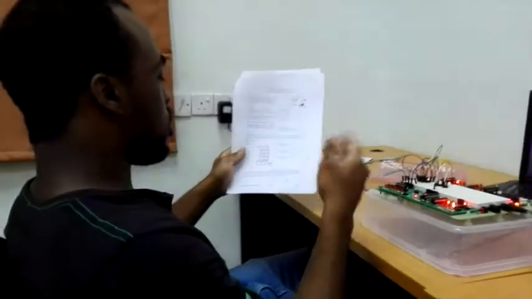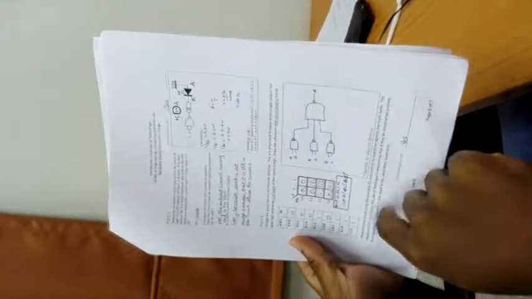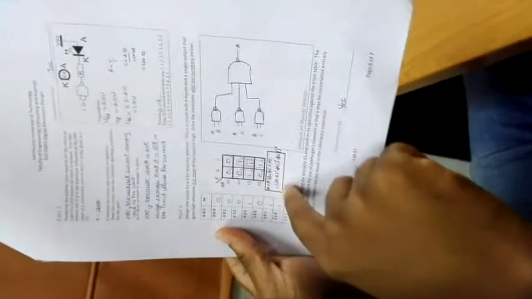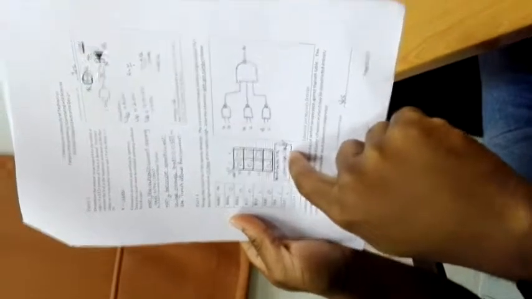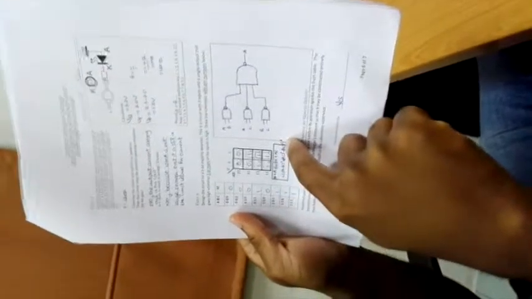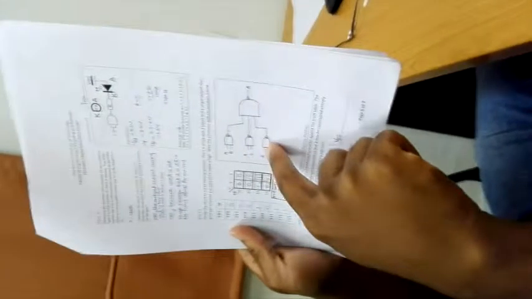This is our circuit. This is what we got when we did the Karnaugh map for the circuit for part 4. Here it is. This is the sum of products, and I will convert it into this using De Morgan's theorem, and this is the circuit we get. Here we mapped out our circuit.